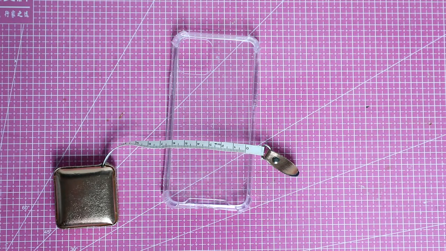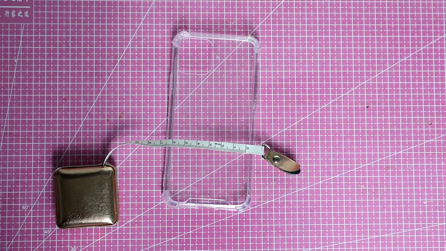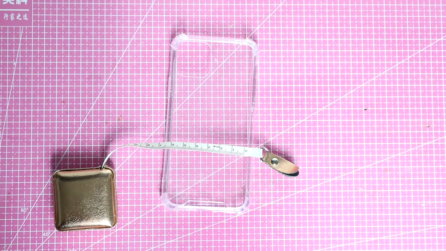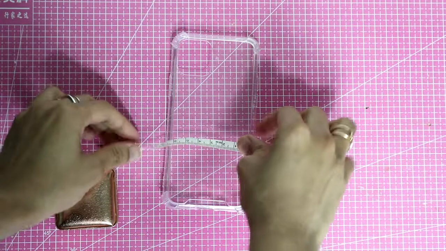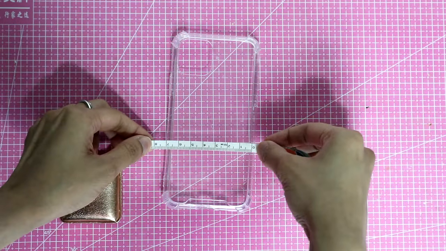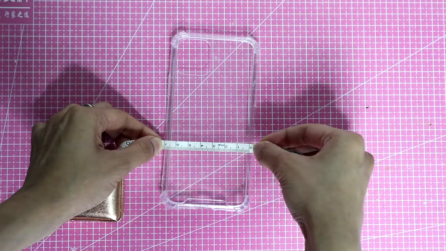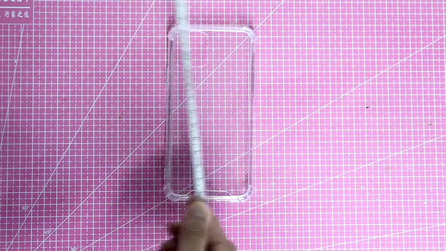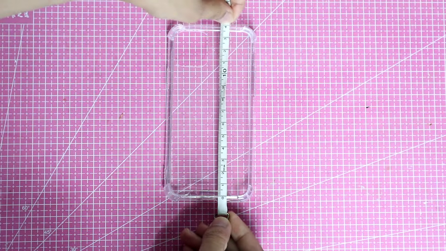What I'm gonna do first is measure the width and the length of this phone case. It's very important because all phone cases are manufactured differently. They have different designs and there can be very slight variations, even though these templates are designed for iPhone 11 Pro or any other model that you're using.